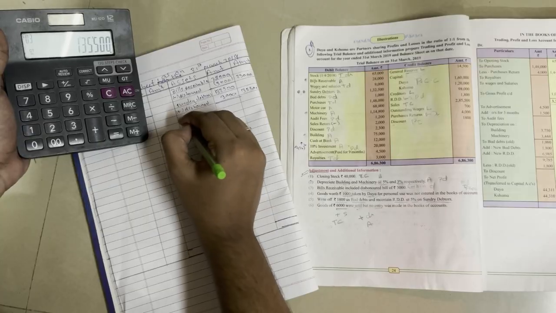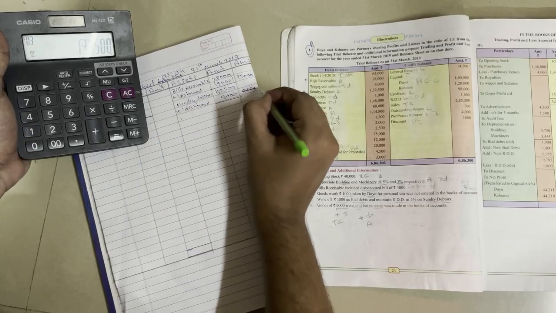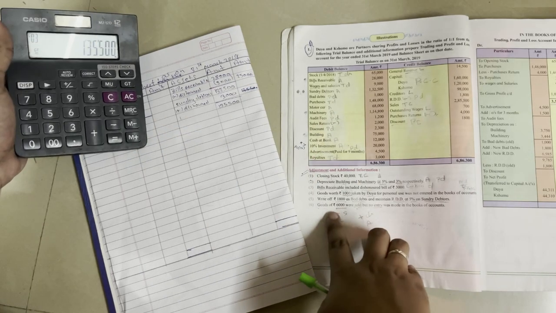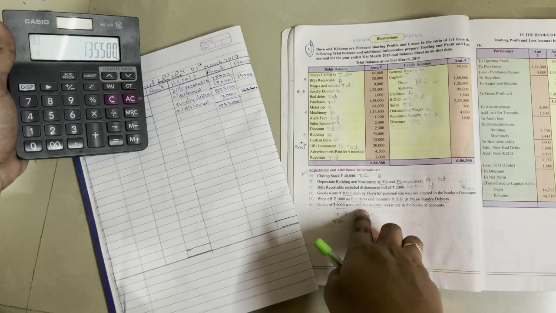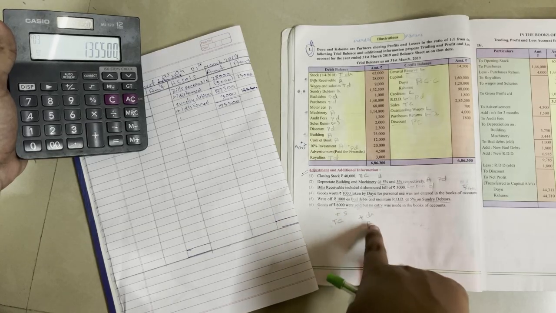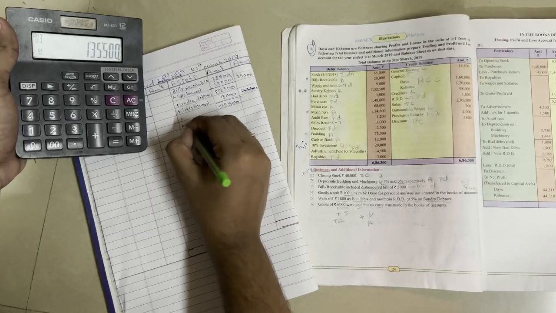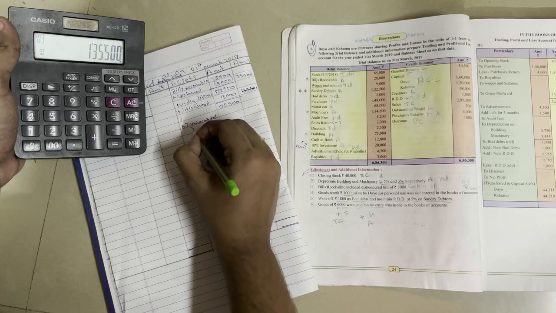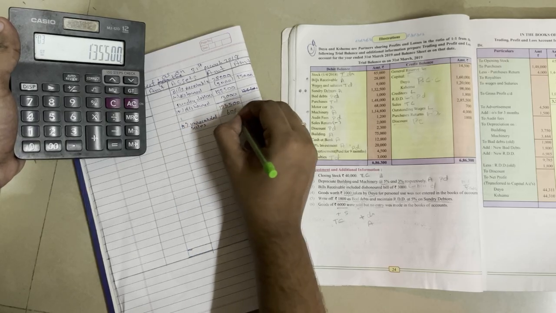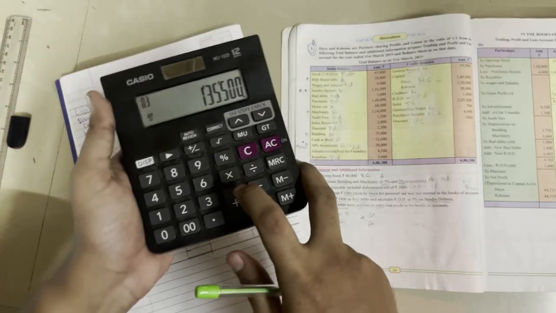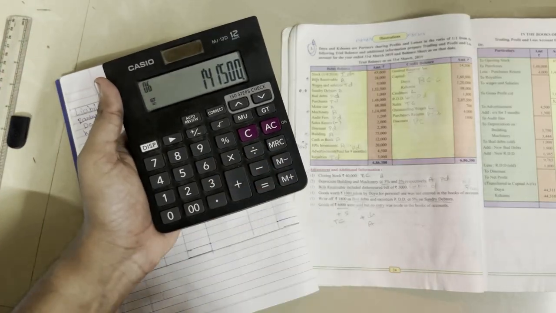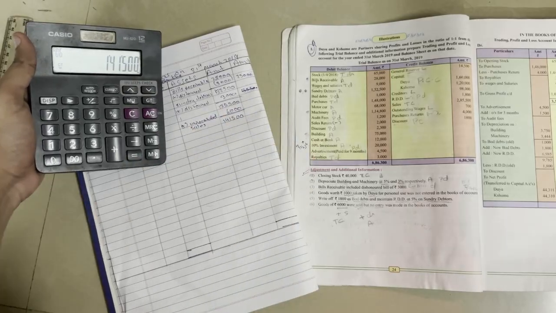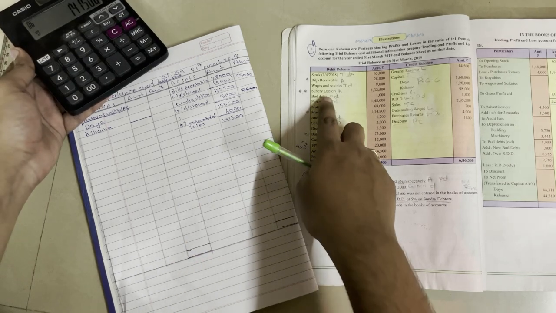In the adjustment we have seen, sorry, we have to not write here, we have to write just below it, 1,35,500. As shown in the adjustment here, the goods were sold but no entry was made, so we have to add the unrecorded sales. So unrecorded sales are also being added. Unrecorded sales 6,000. So 1,35,500 plus 6,000 is 1,41,500.